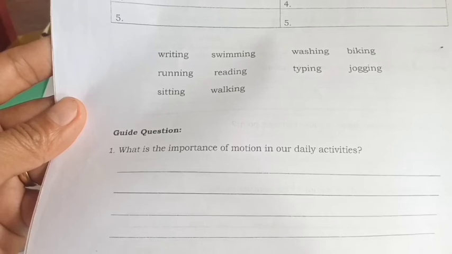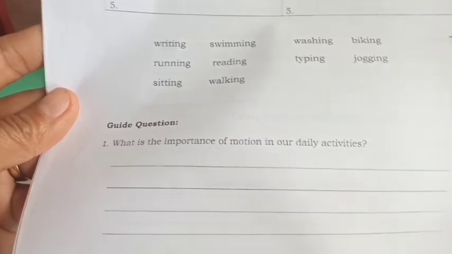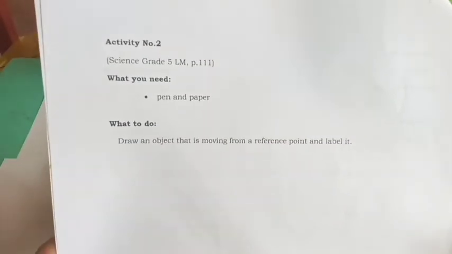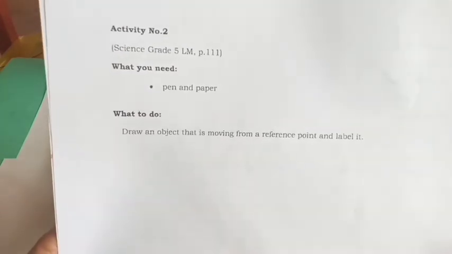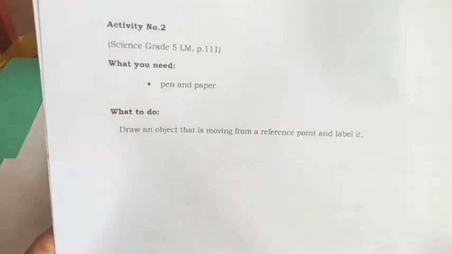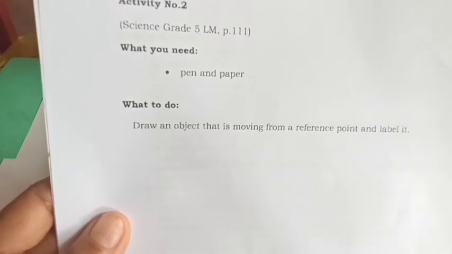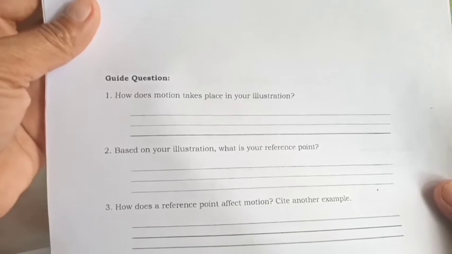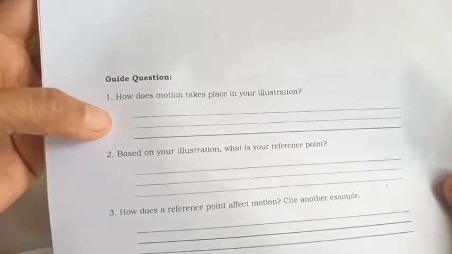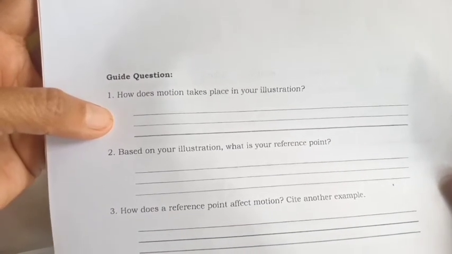What is the importance of motion in our daily activities? In activity 2, you are going to draw an object that is moving from a reference point and label it. You can draw an object on your notebook. Then answer the guide questions. Number 1, how does motion take place in your illustration?